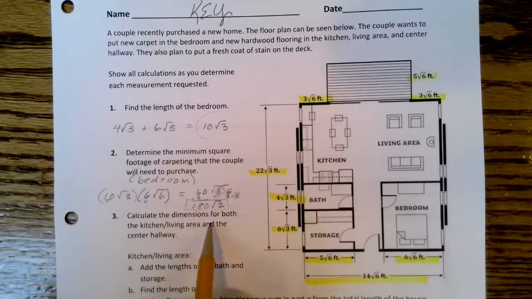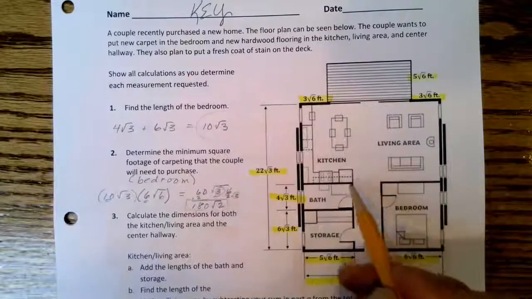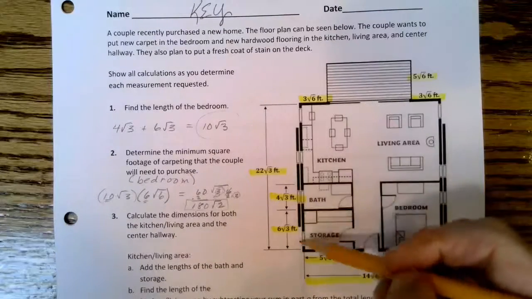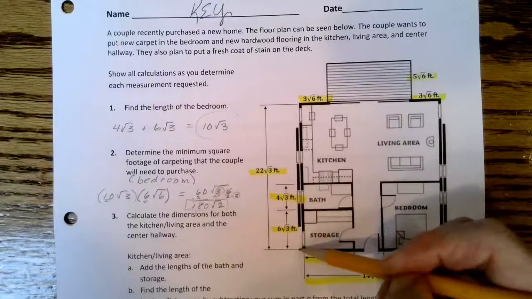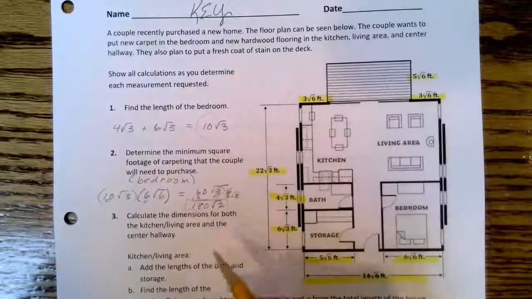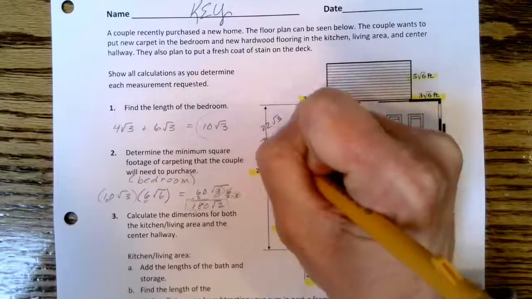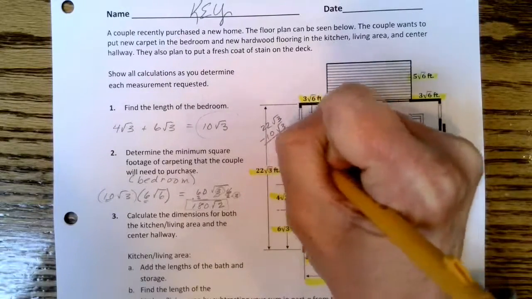All right, calculate the dimensions for both the kitchen living area and the center hallway. All right, so my kitchen, if 10 roots of 3 represent this space, when I look at what's left here, it would be 22 roots of 3 minus 10 roots of 3.